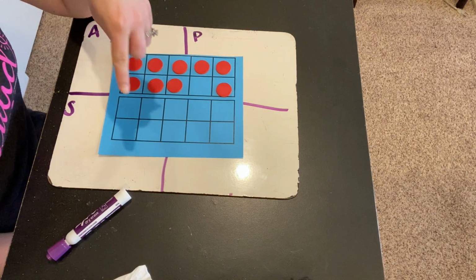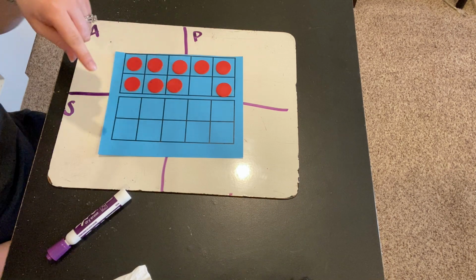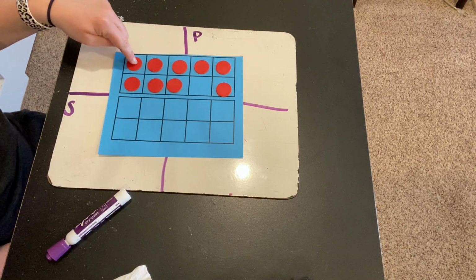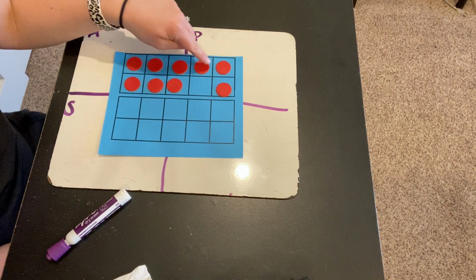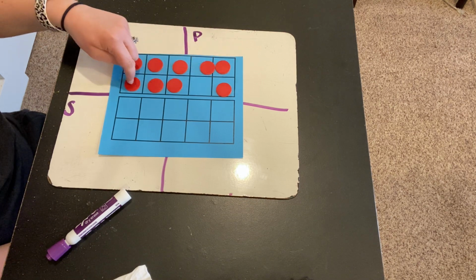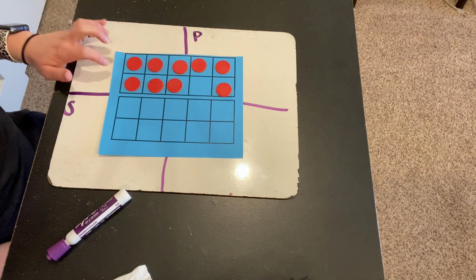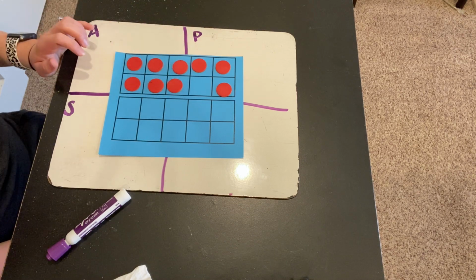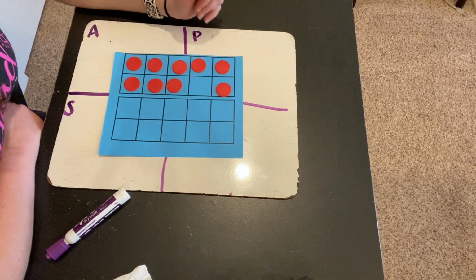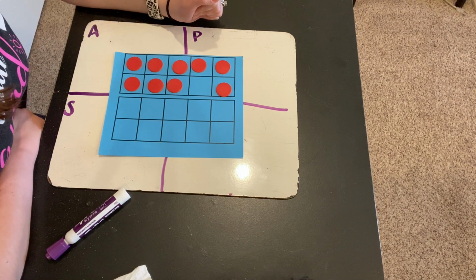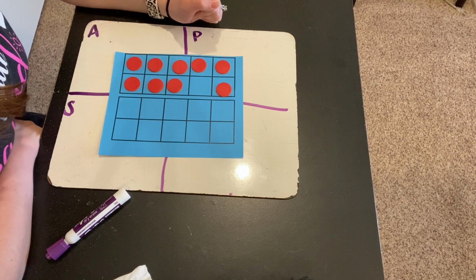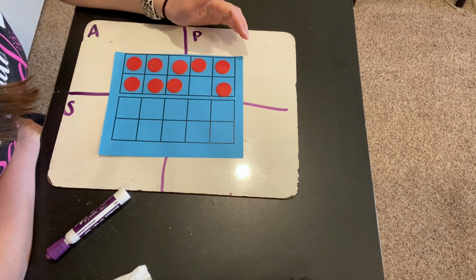To figure it out, you may have had to count each counter, so let's do that. Ready? 1, 2, 3, 4, 5, 6, 7, 8, 9. So this 10 frame is representing 9. Now, you may not have had to count all of these counters. You may have been able to look at this and figure out it was 9 without having to count. You may have done several things.